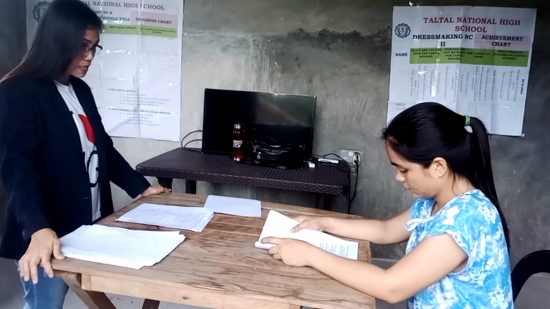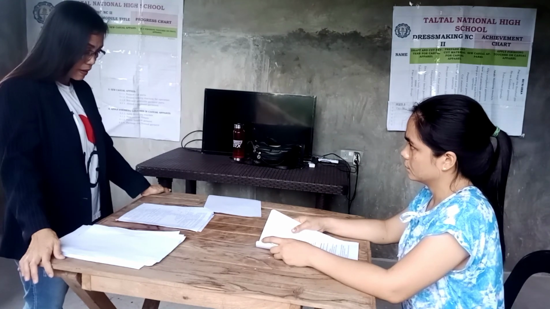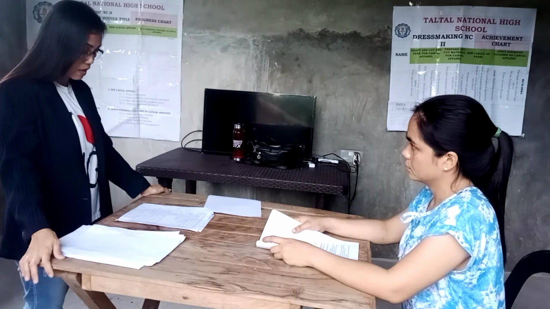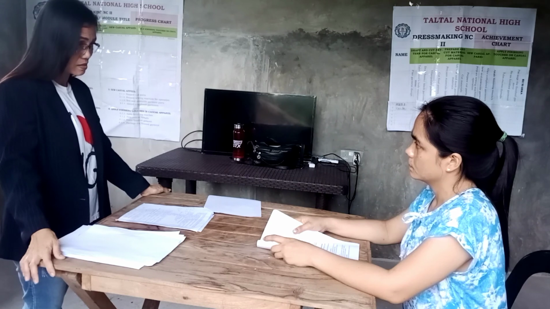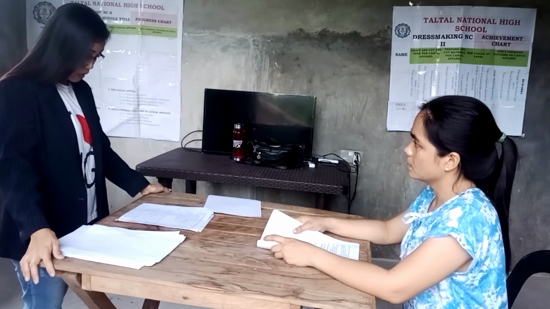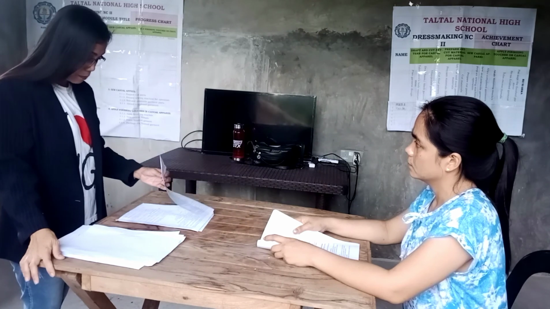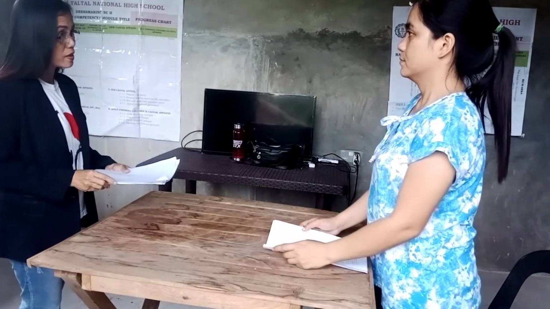The dimensions of competency are task skills, task management skills, contingency management skills, and job role environment skills. And the evidence is in terms of validity, consistency, currency, recency, authenticity, and sufficiency. Is that clear? Candidate number 1, are you ready? Are you ready to perform your task? Yes, okay, you may start now.